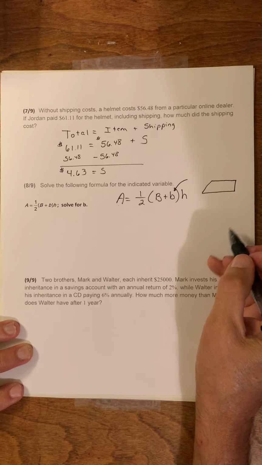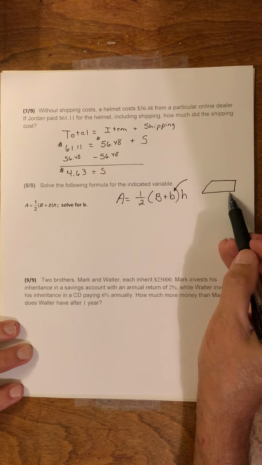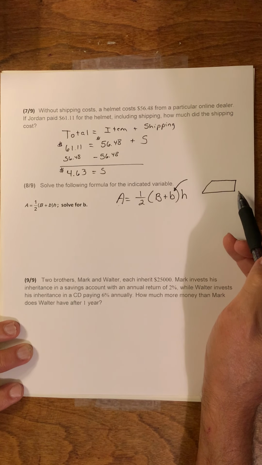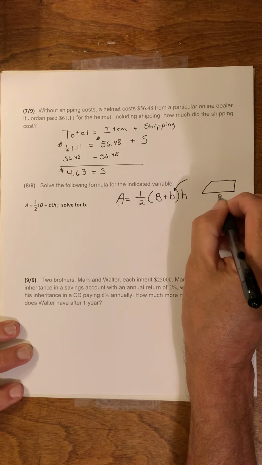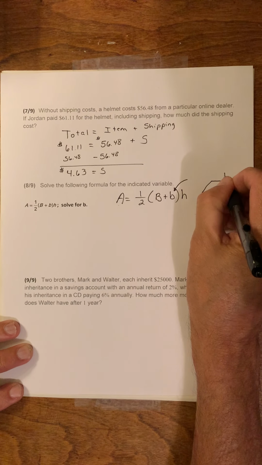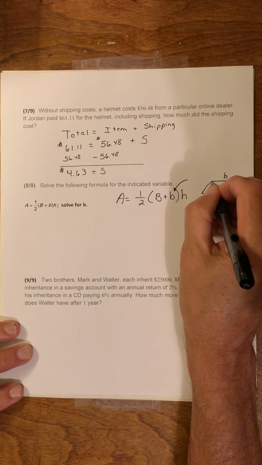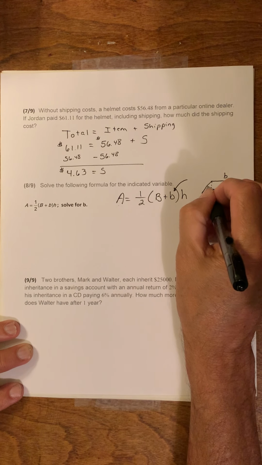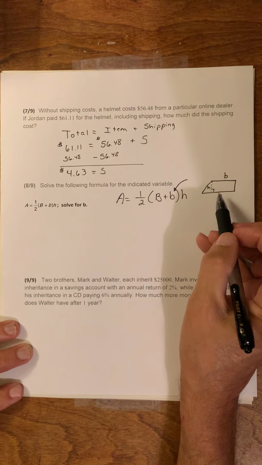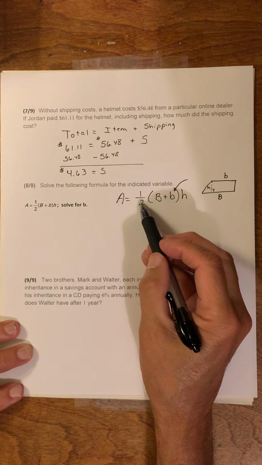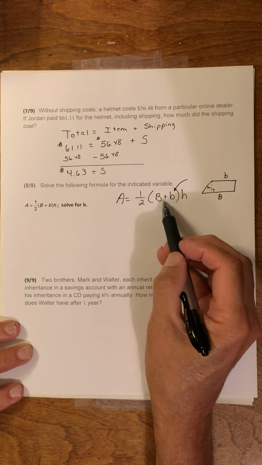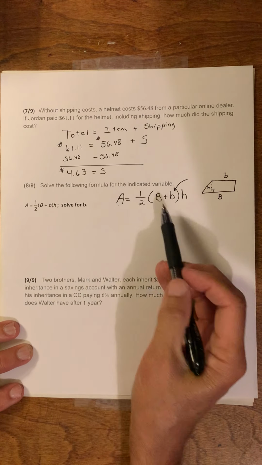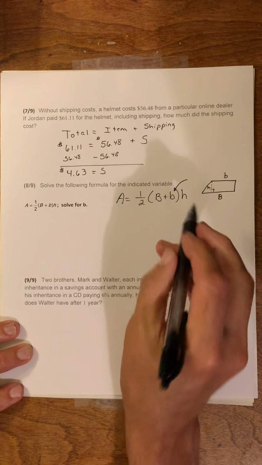It's a trapezoid, a four-sided figure, two sides of which are parallel, two sides of which are not. This is my major base. This is my minor base. This perpendicular distance here is the height. And I can find the area by multiplying 1/2 times the sum of my bases times the height. Again, you don't have to know that. But I want to get this guy by itself.